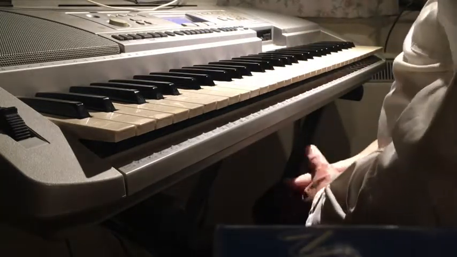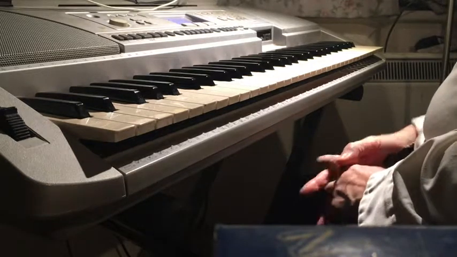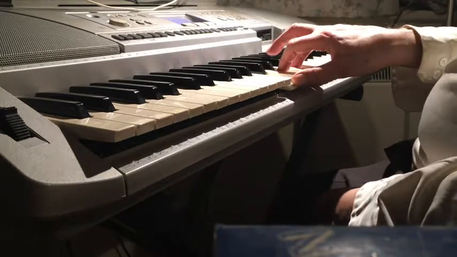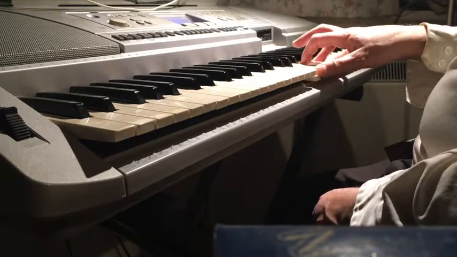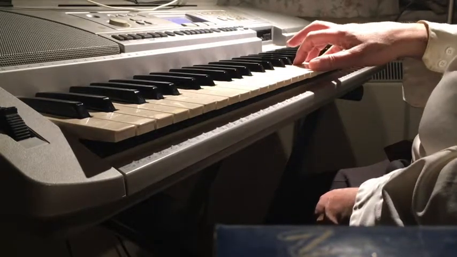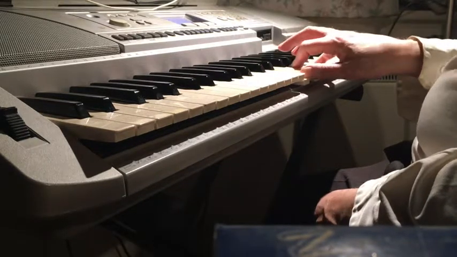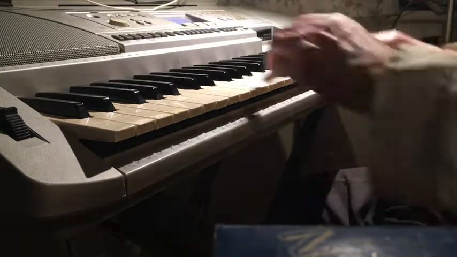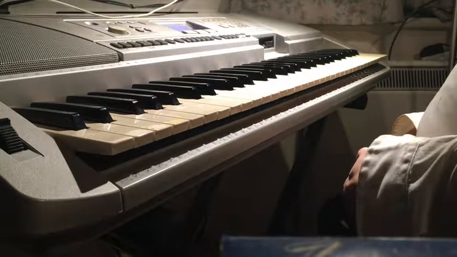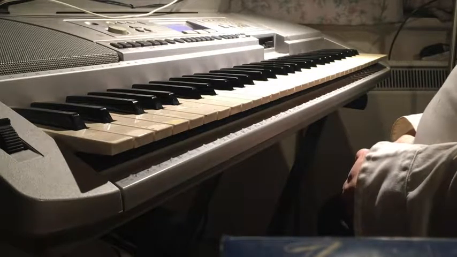So now we have the 3 most important chords in the key of C major. The chord of C, the chord of G, with an added 7th, and the chord of F, and the chord of C again, in its first inversion, E, G, C. So now we have the 3 most commonly used and important chords in the key of C major.